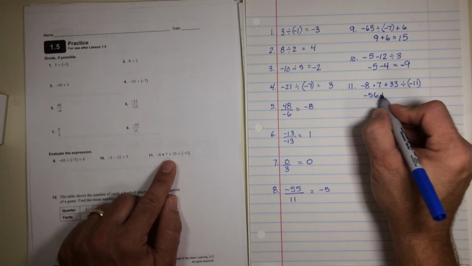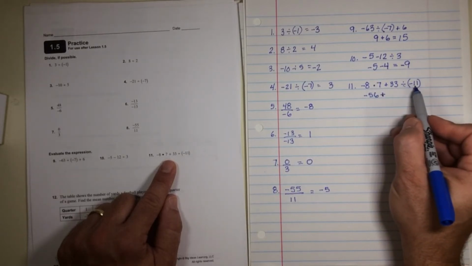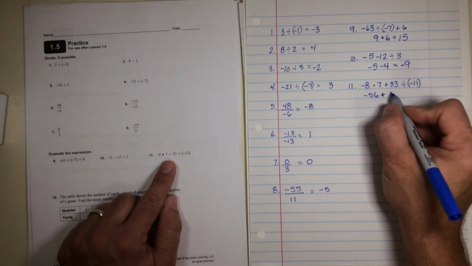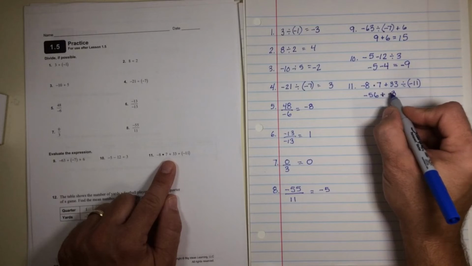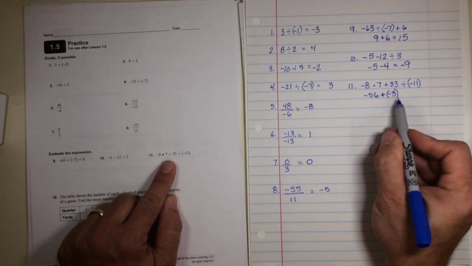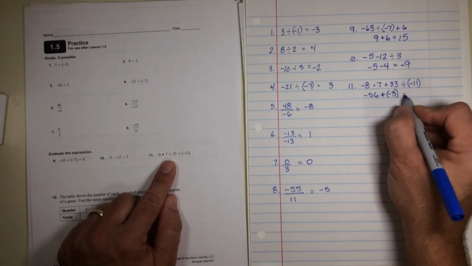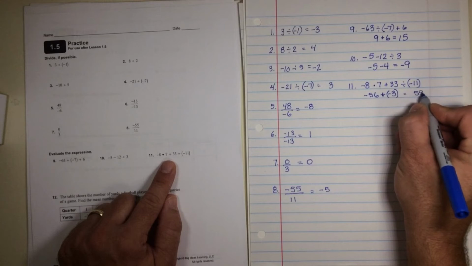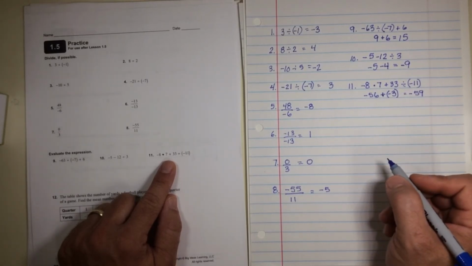Plus, then I have 33 divided by negative 11. 33 divided by 11 is 3. But there's one of each, so that's going to be negative. So now I have negative 56, negative 3, same sign. So I add and keep the common sign, which was negative, negative 59.